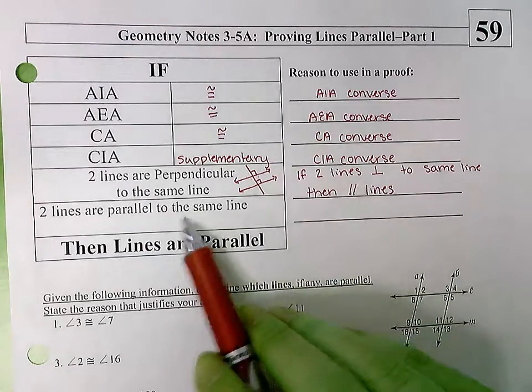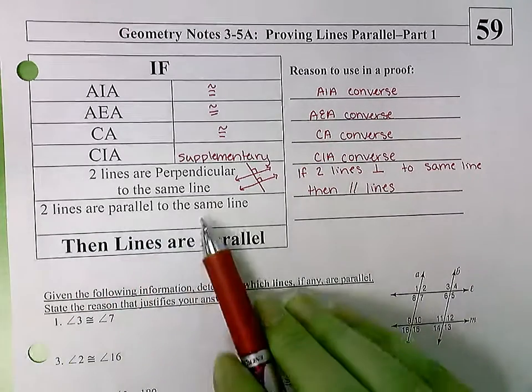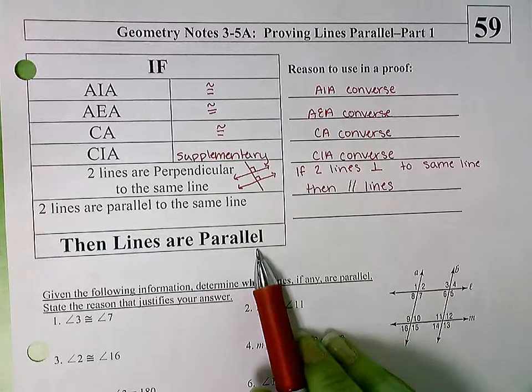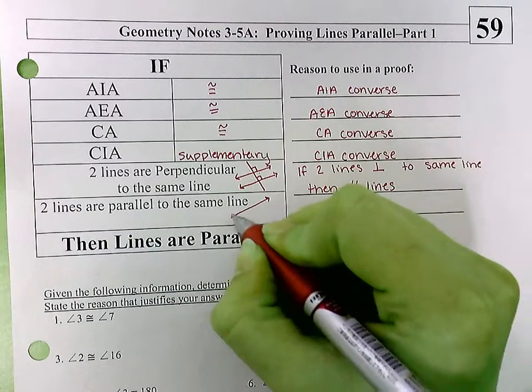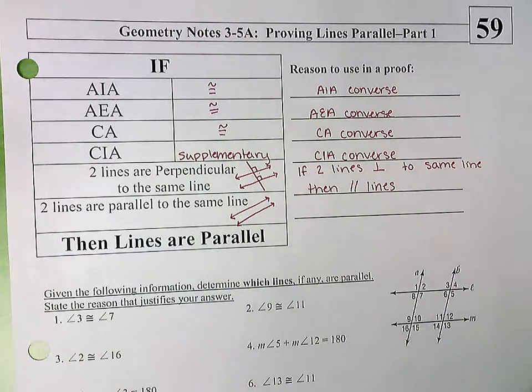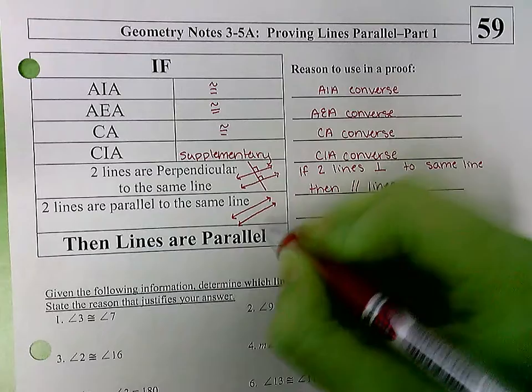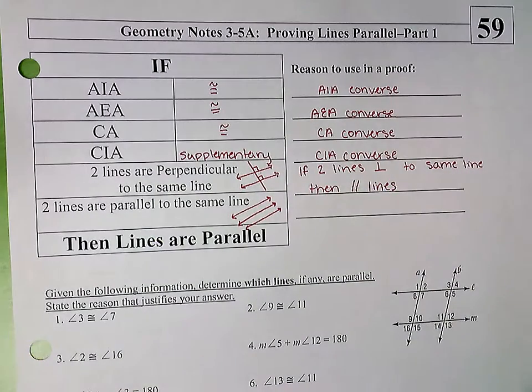The last one, if you have two lines that are parallel to the same line, then your lines are parallel. Okay, so if I have two lines here that are parallel, and those two lines are parallel to that same line, then they'd be parallel to each other. Okay, so it's kind of like the transitive property, but with parallel lines.